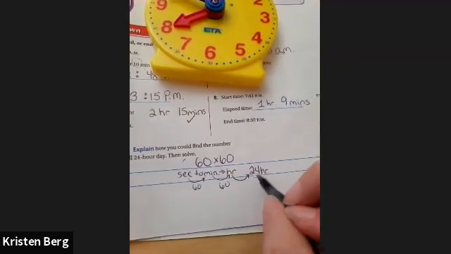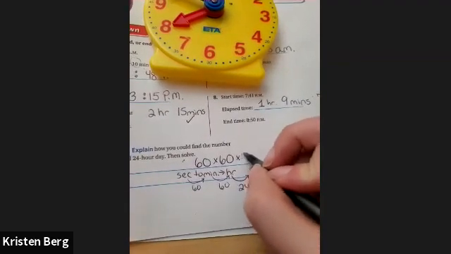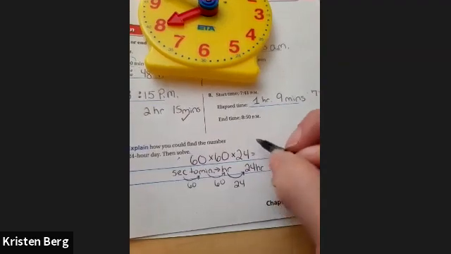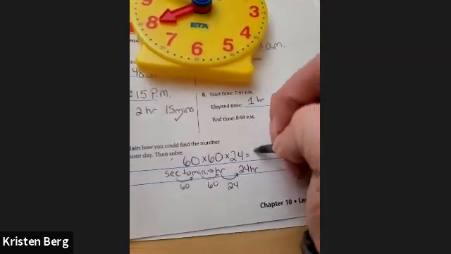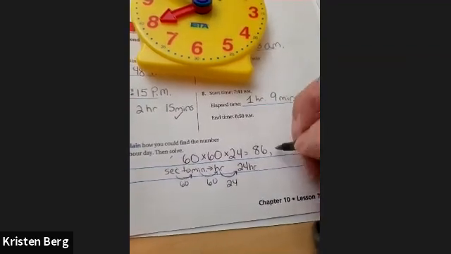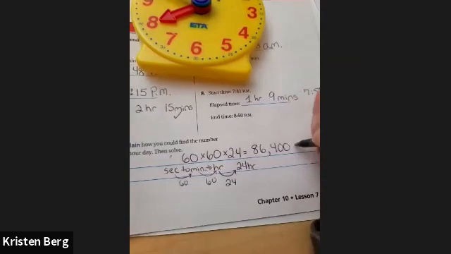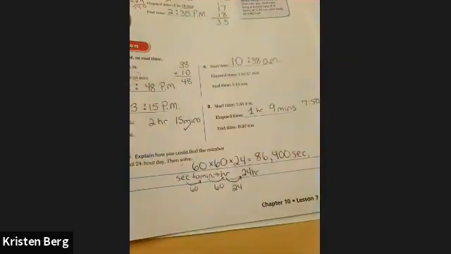And then you would go hours to 24 hours. So 1 hour to 24, then you would have to times it by 24. So therefore, if you did this multiplication right here, I'm just going to tell you it would come out to be 86,400 seconds. All right, next.